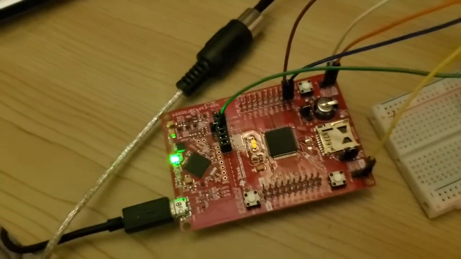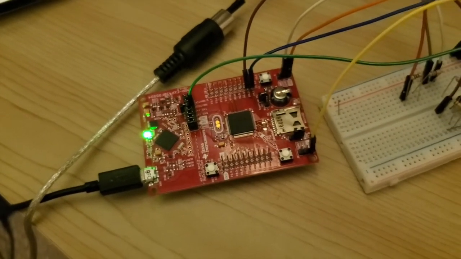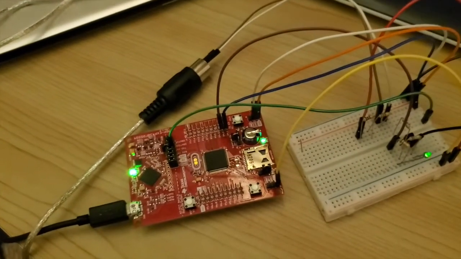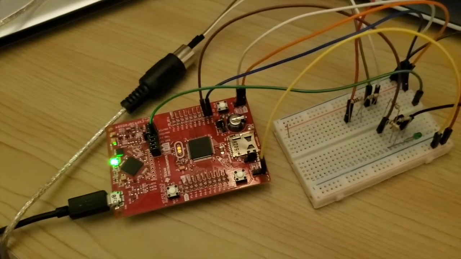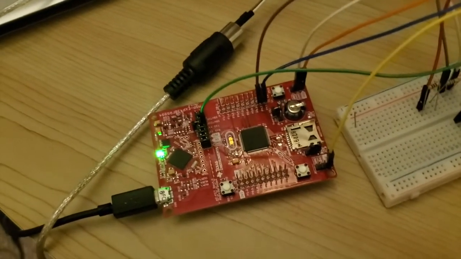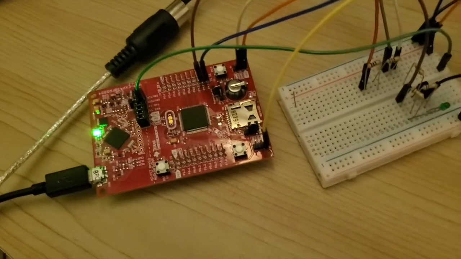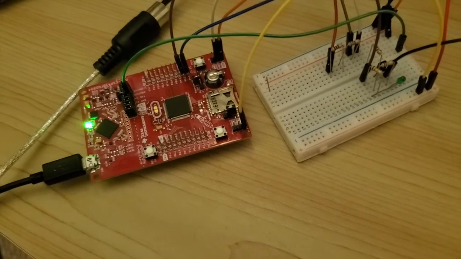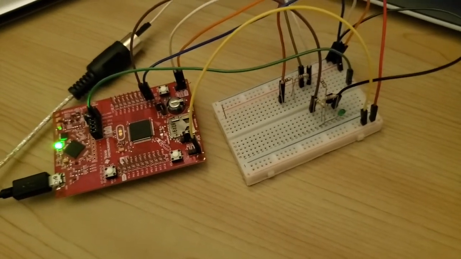So what this does is it outputs a basic UART signal at 31.25 kilobauds, and then it loops back into the microcontroller through a digital input pin, and it outputs through a digital output pin the inverse of what it receives through that pin.